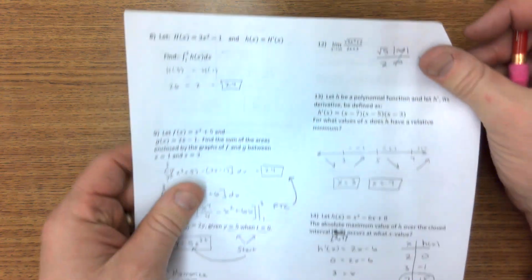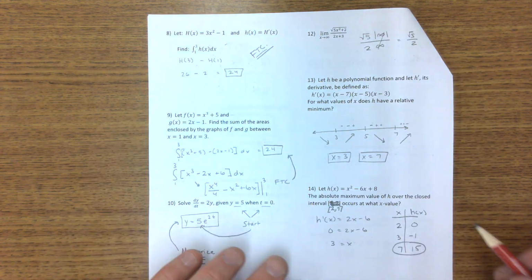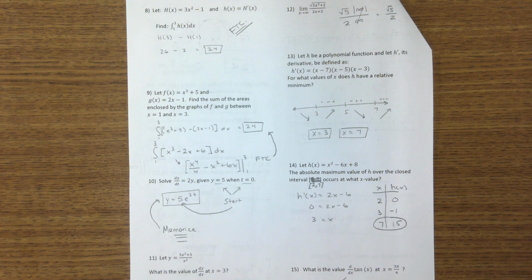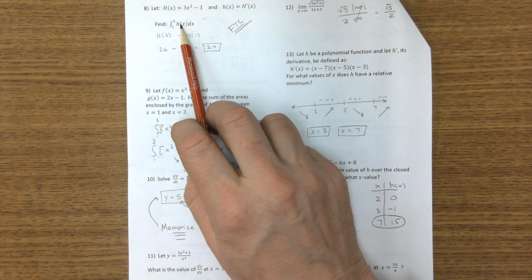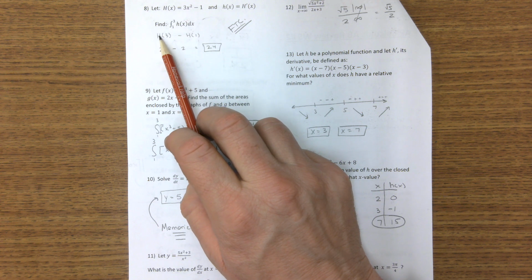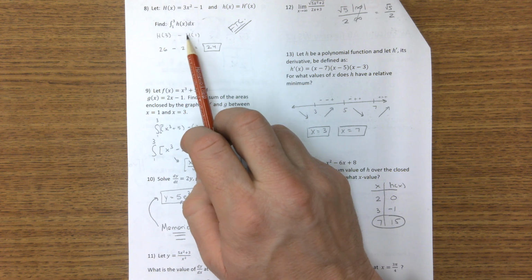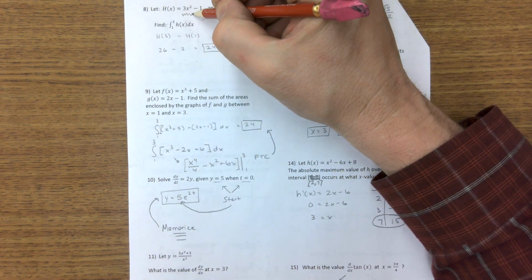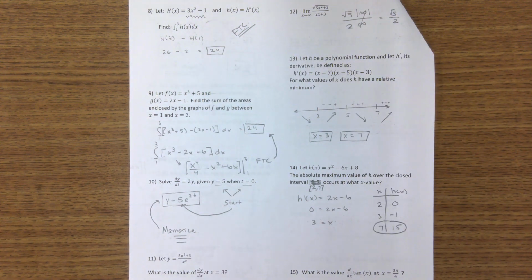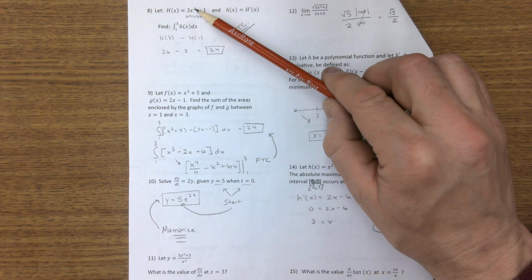Number 8. This is a huge fundamental theorem of calculus problem. Please make sure you understand problem number 8. It's a huge problem to understand. If we integrate this, the fundamental theorem of calculus says we do the h value of the top limit minus the h value of the lower limit. Well, what is the h function? They give you the h function. A lot of problems that we did in class, you had to find the function. You don't have to find it. It's right there. You don't have to integrate this. It's already been done for you.